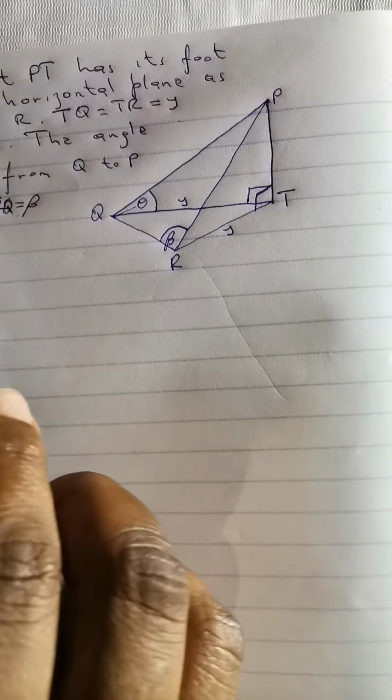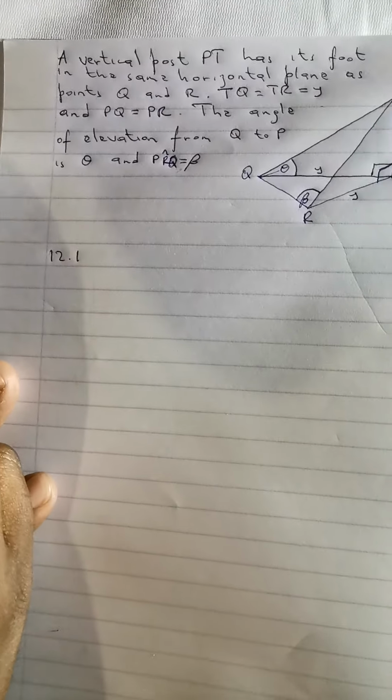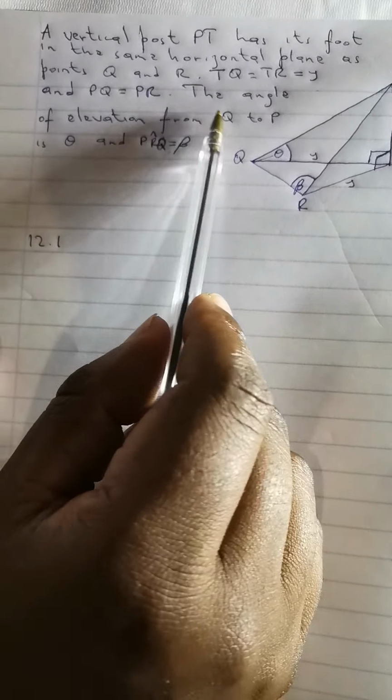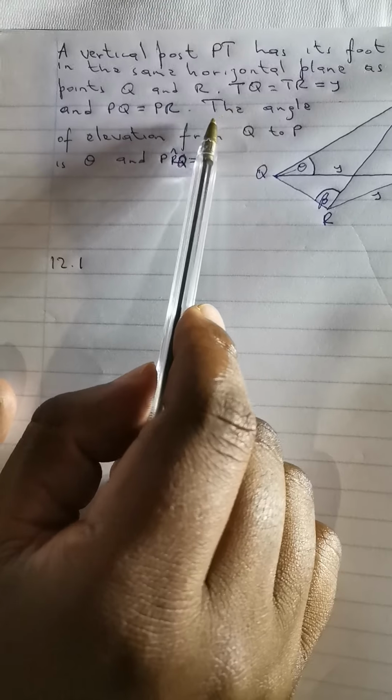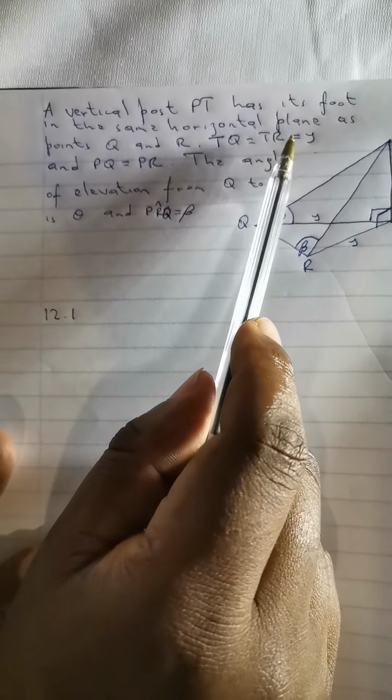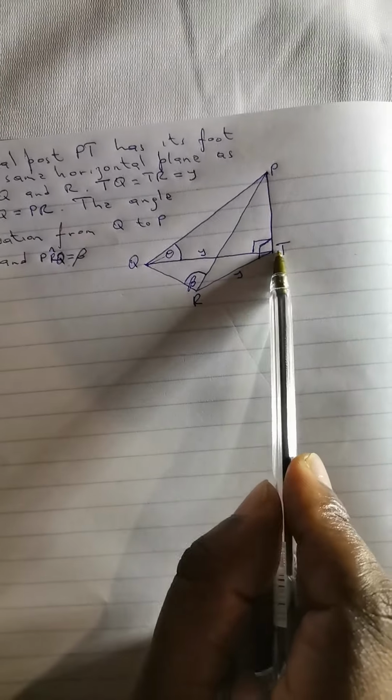Okay, and then another thing is that you must note every piece of information that they've given you. They're saying TQ is equal to TR, equal to Y. So they are saying this line here, TQ, is equal to this line here, TR. So you must note that.